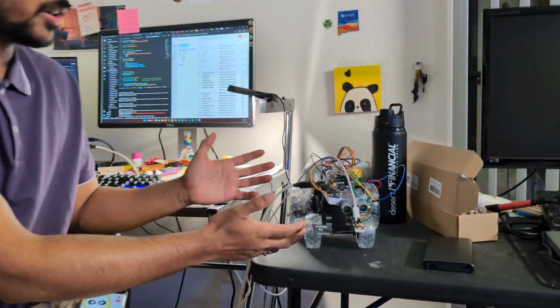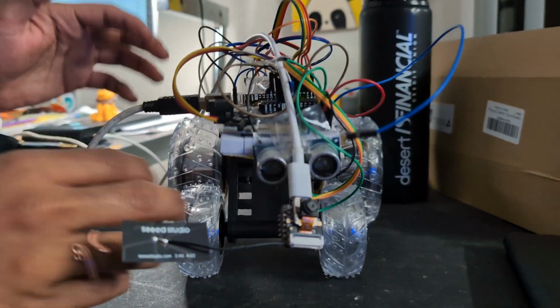Hello, I'm Tanmay Pandaru, and I built a surveillance ranger for my final project for IFT 598 Internet of Things. So this is my surveillance ranger. I will explain its components.